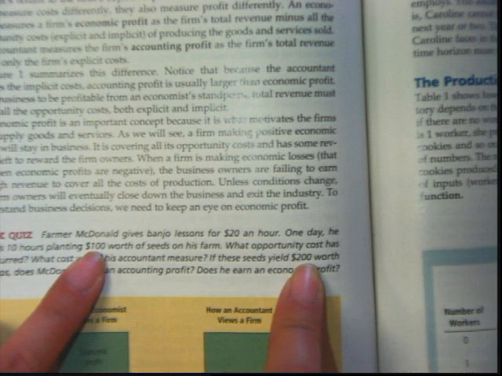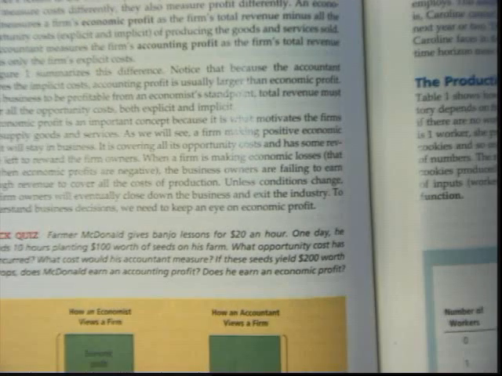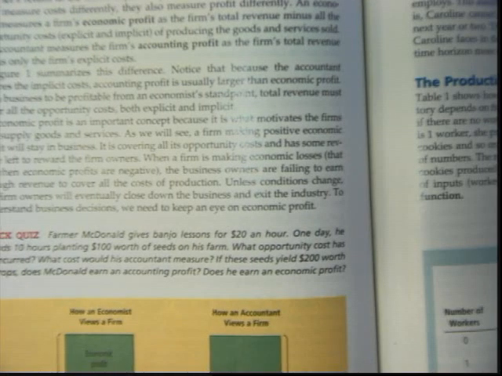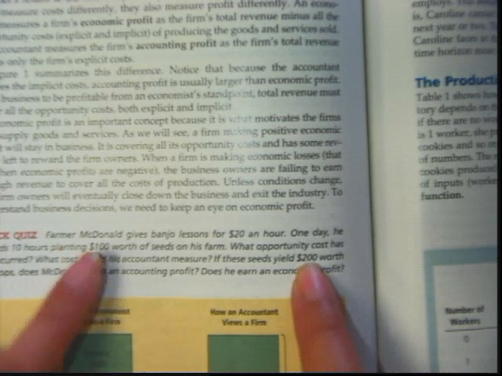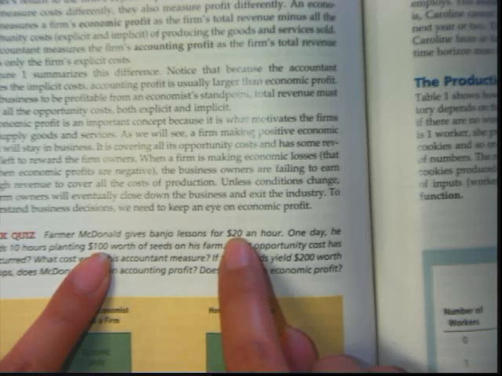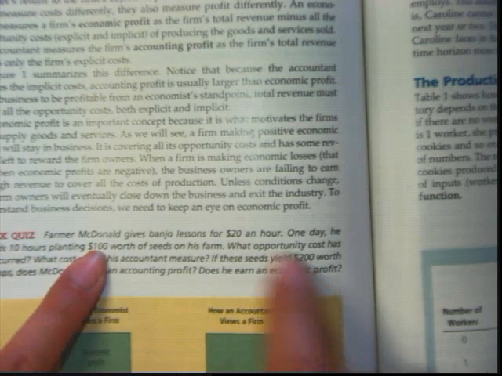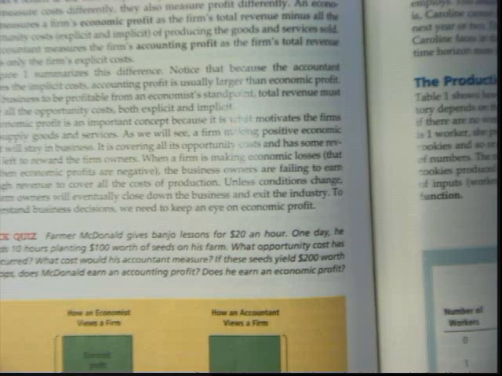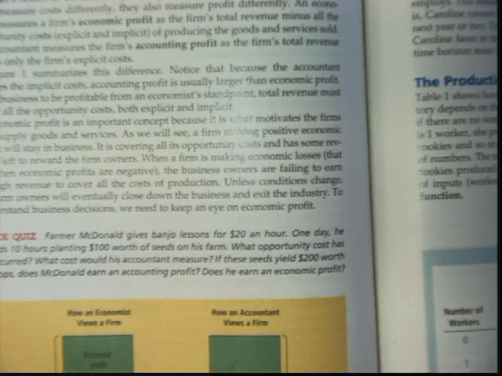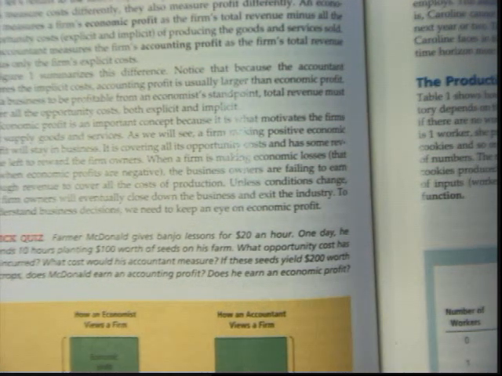Now, the economic profit, as you'll recall, does take into account implicit and explicit costs. So economic profit is equal to revenue minus explicit and implicit costs. So here's the revenue minus the explicit costs minus the implicit costs. So that's $20 an hour at 10 hours he's spending out on the farm. So that's 200 minus 100 minus 200, and the economic loss would be $100, negative $100 for economic profit.